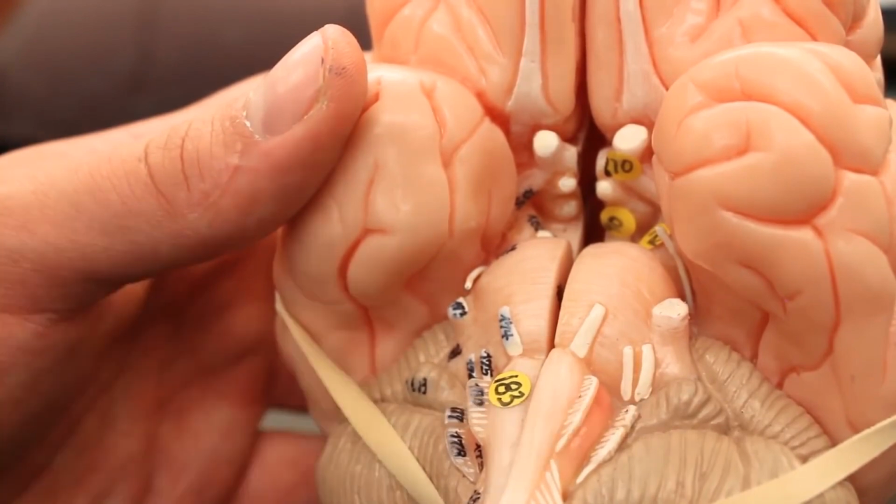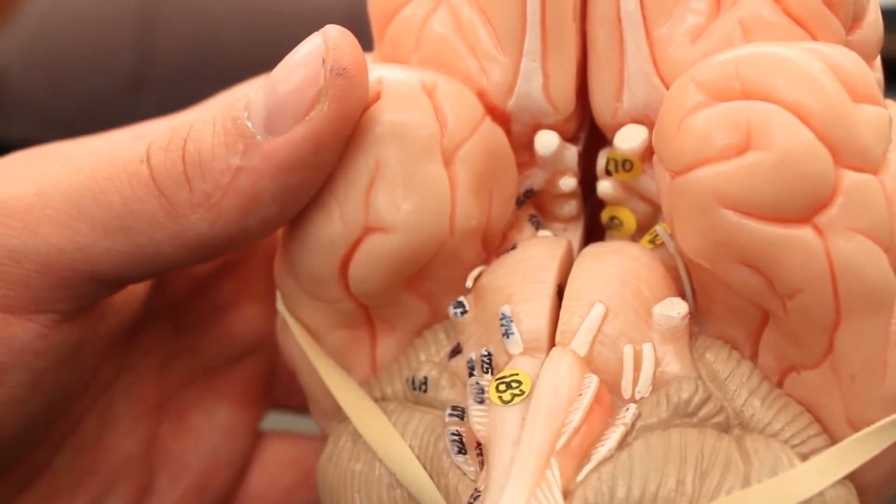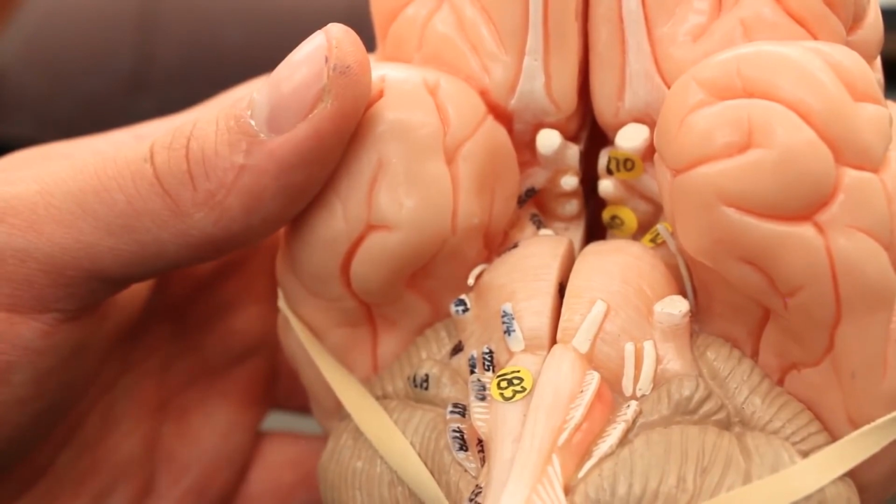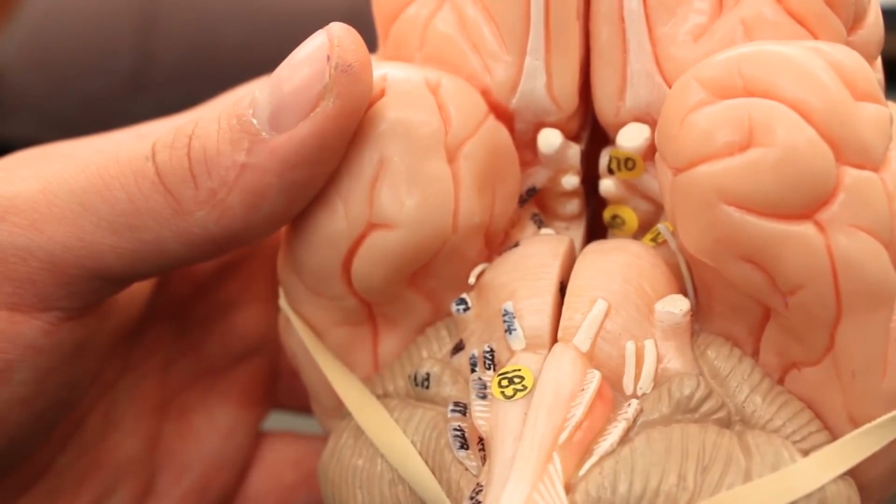Then if we come down here, there's this little chunk right there, which is the same chunk right there. That's called the glossopharyngeal nerve, which is cranial nerve 9. And he actually runs through the jugular foramen, and he supplies the tongue. He supplies certain muscles of the pharynx. He can also pick up sensations from the baroreceptors. So he plays a lot of roles in different sensory and motor functions as well.